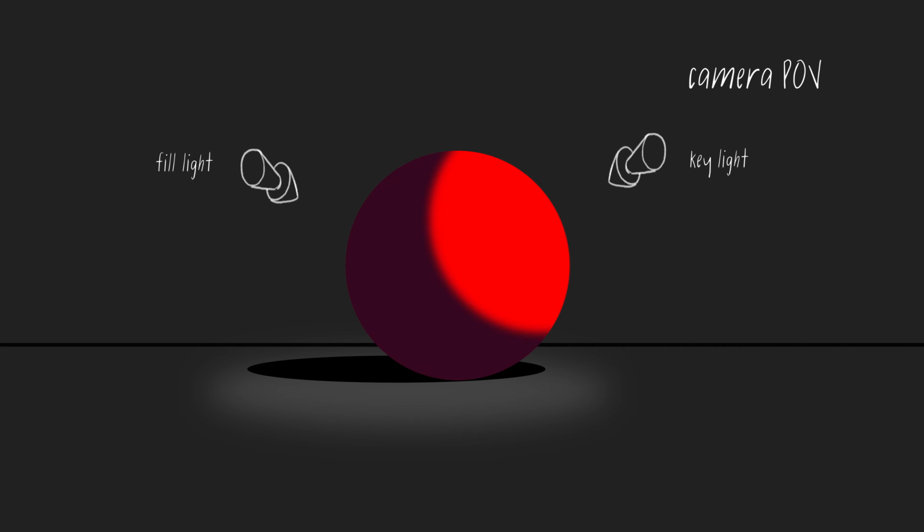Lastly, let's add a backlight. Usually you add a backlight to add depth. Right now, the background is dark and there's little contrast between the shadow part and the background. So if we add a light on the back, then this part would capture some light. And let's say the color of the light that we used would be blue or cyan. And that's the basics in lighting.